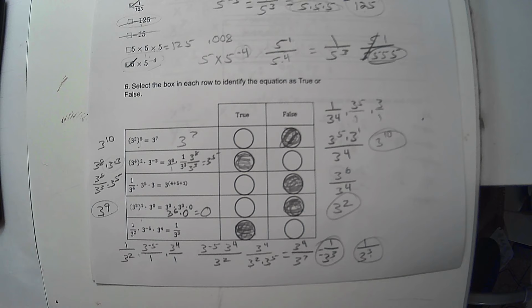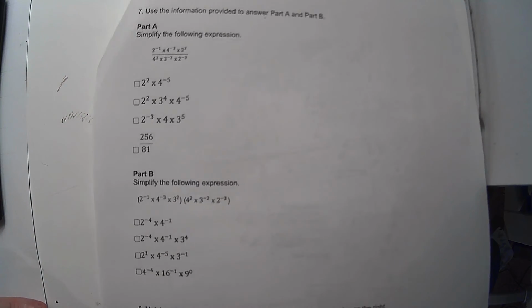You can go back, you can rewind it, pause it, do whatever you need to do. If you can't see the numbers, just at least listen to my voice, and hopefully you can see enough that you can get it written out and use it as a practice problem. Alright. Number 6, let's go to number 7.